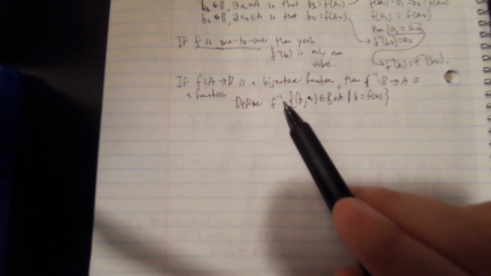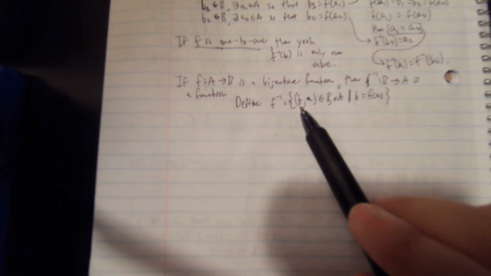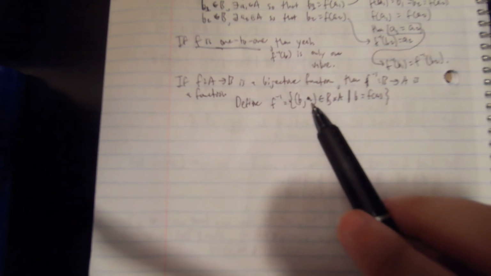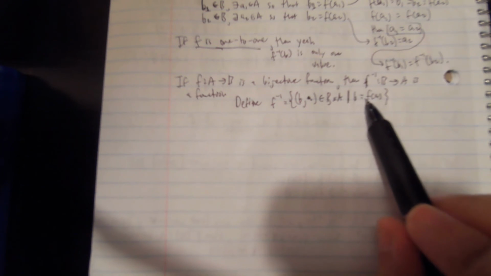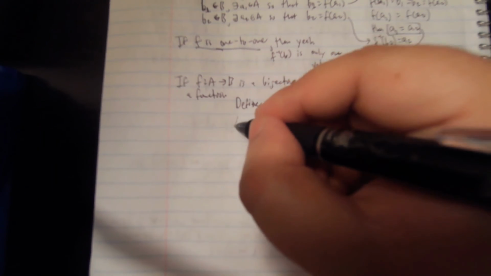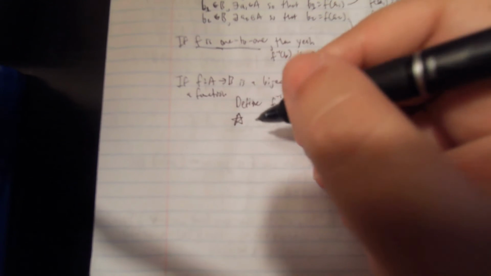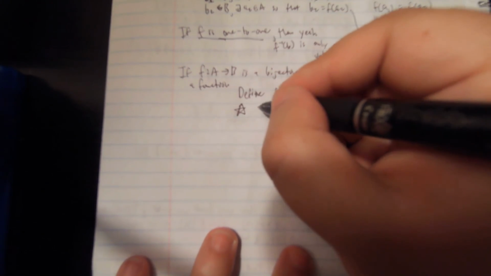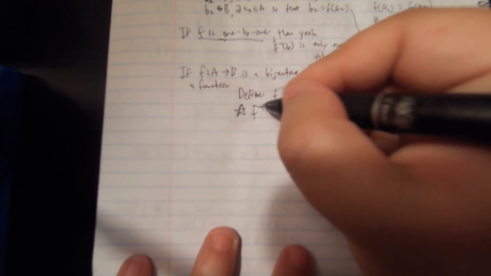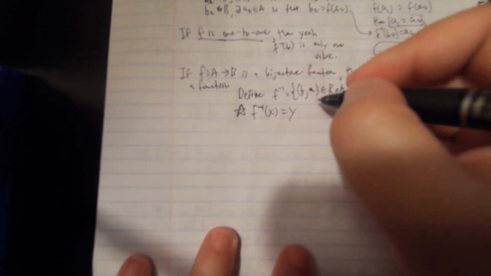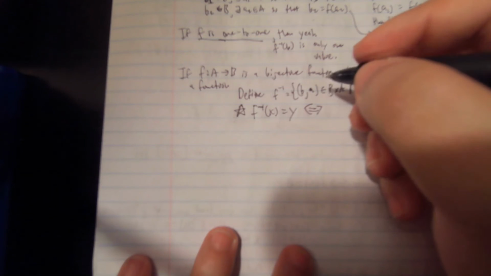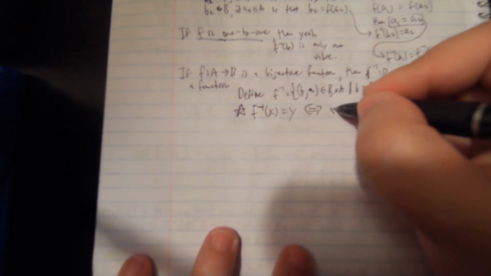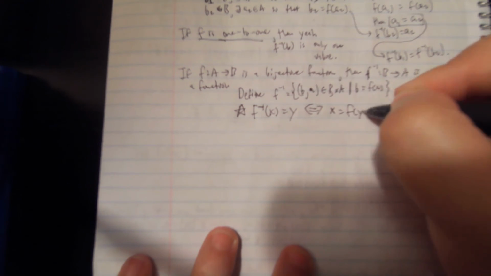So this is saying that my inverse function is going to take the element b to the element a only with the condition that b equals f of a. So this is very important. I'm saying f inverse of x equals y if and only if x equals f of y.